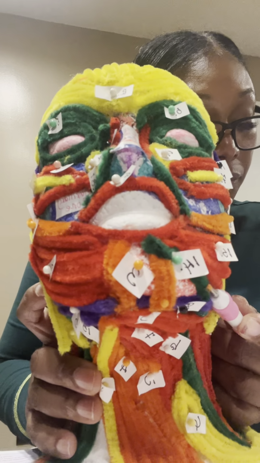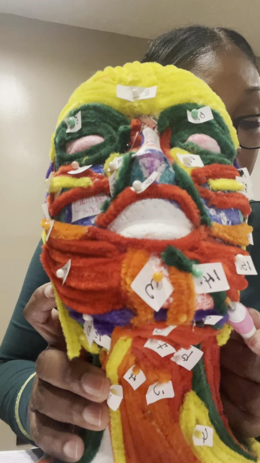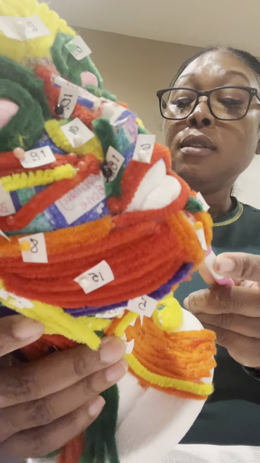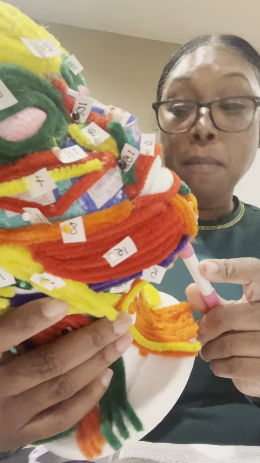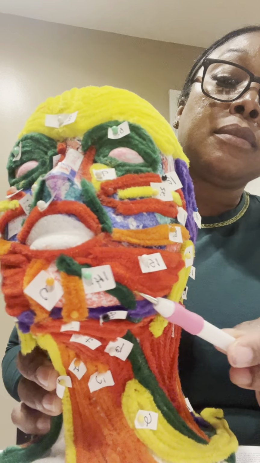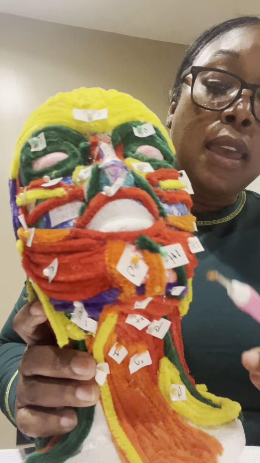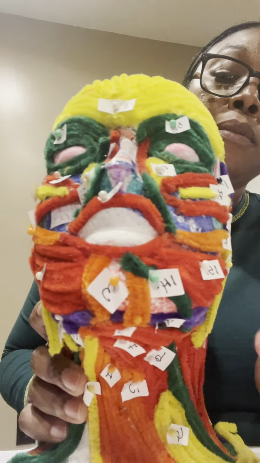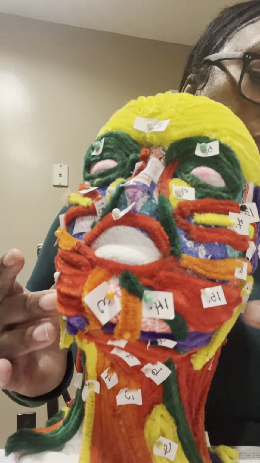Then I have the platysma muscle. The platysma muscle is right here. This is the platysma muscle, and this muscle runs from the neck to the mouth. Right here.